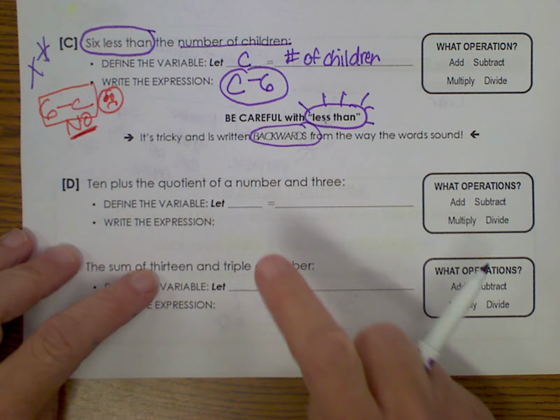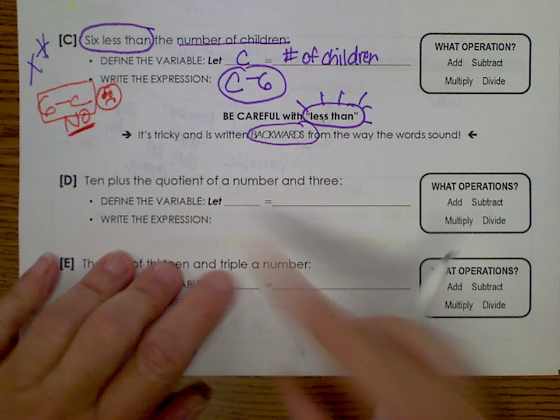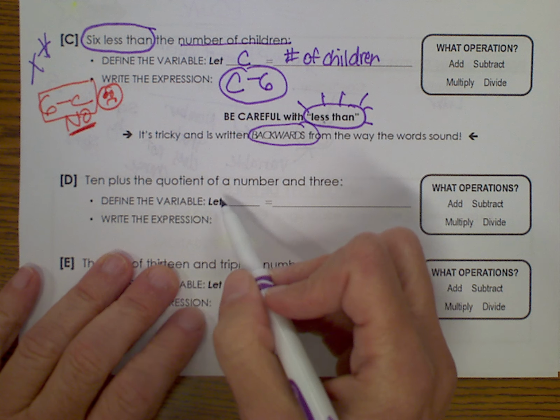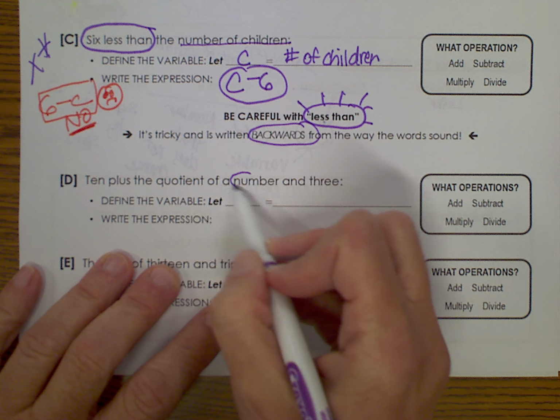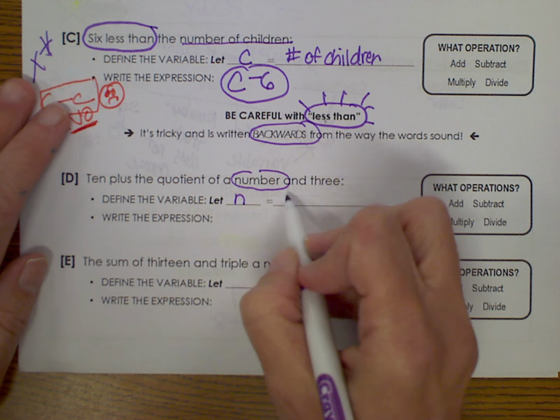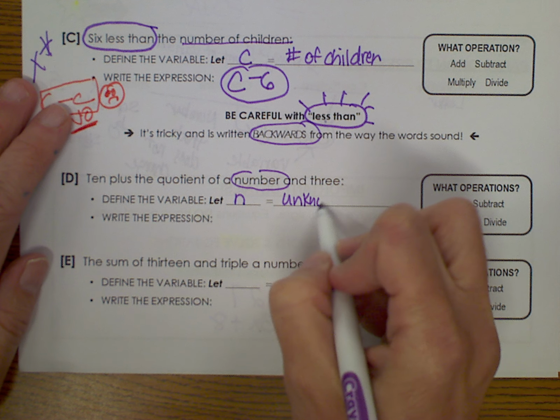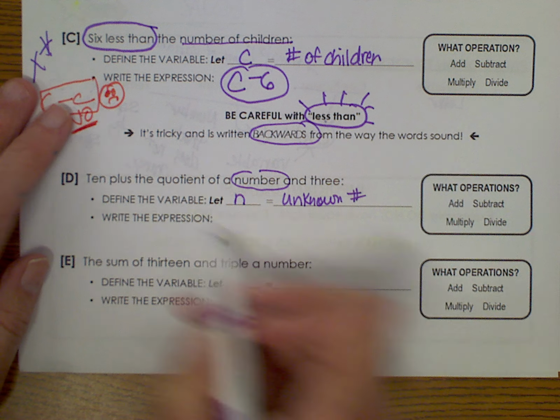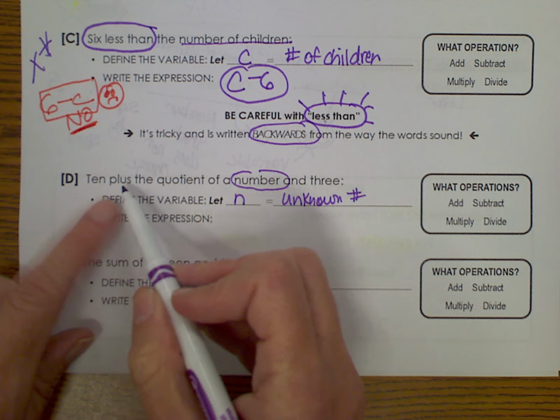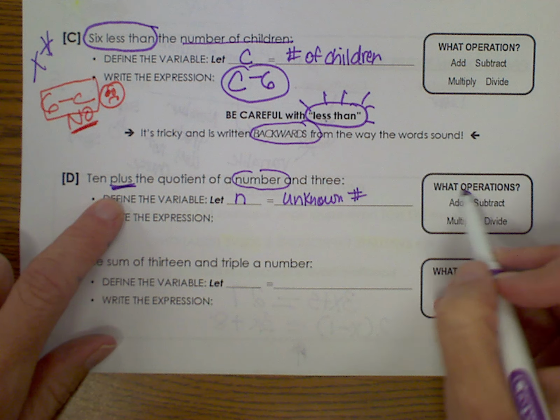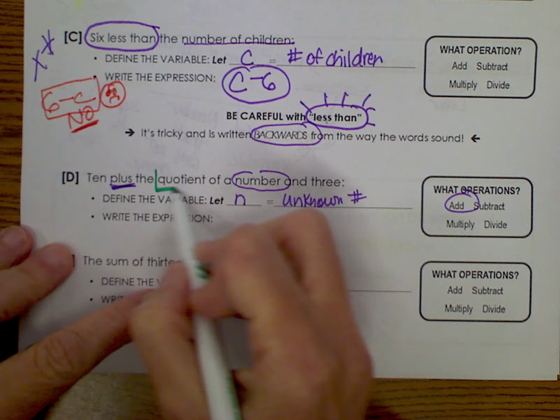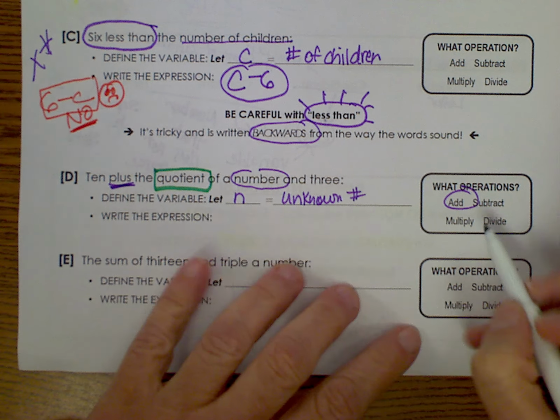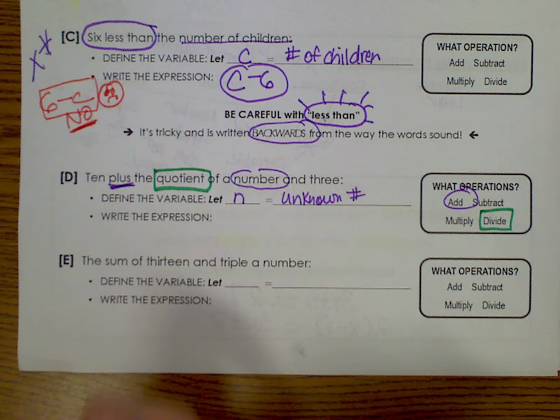All right, getting a little bit more complicated. All of those had one operation. Now we're going to pay attention. We're going to need more than one operation. 10 plus the quotient of a number and 3. All right. There's an unknown number here, so we're going to say let n equal the unknown number. And now we have 10 plus, the plus is going to be addition. We also have a quotient. Quotient is going to be division. We're going to have 2 operations in this.